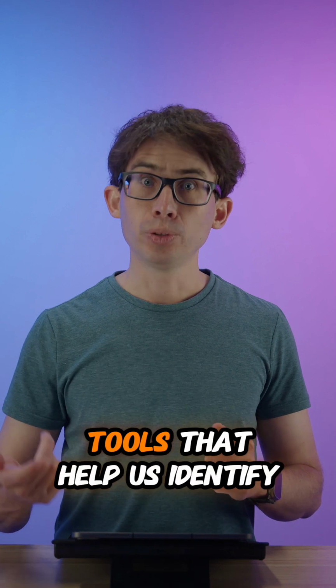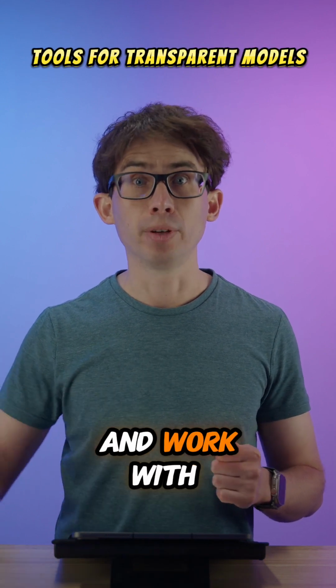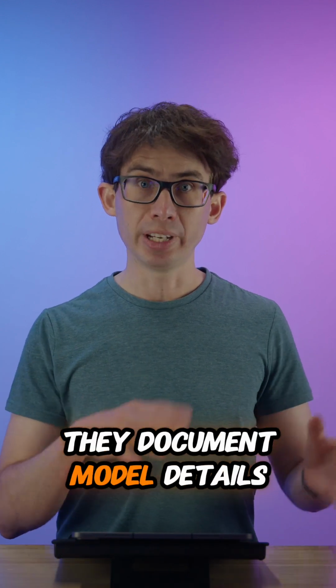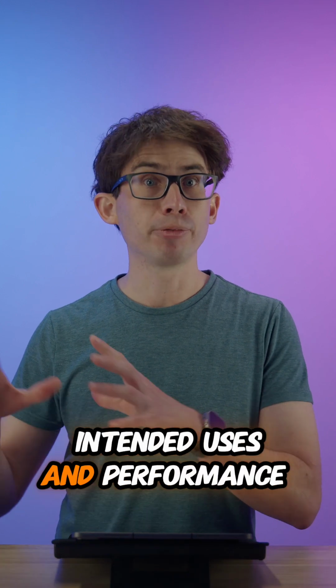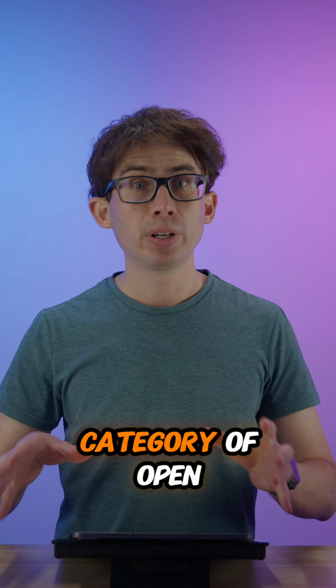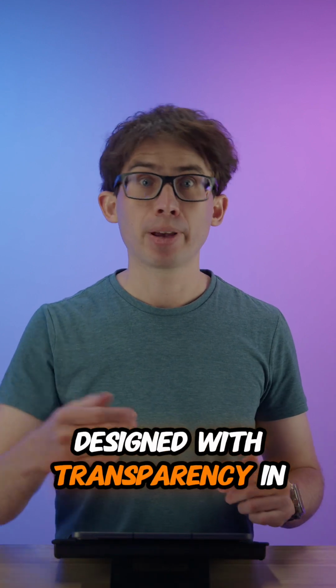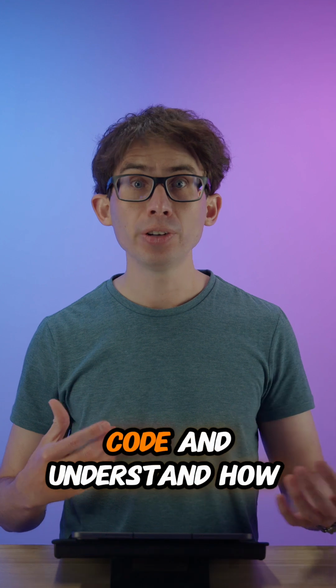Now let's look at some tools that help us identify and work with transparent models. First is Amazon SageMaker model cards. These are like ID cards for your models. They document model details, intended uses, and performance characteristics. Next, the general category of open source models. Many of these are designed with transparency in mind. You can inspect the code and understand how they work.